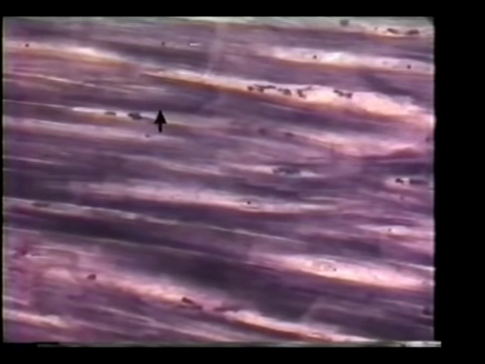We'll move the slide around a little bit. We can see a lot more of the nuclei. Here's a nucleus here, intercalated disc here, several intercalated discs here and up in here. And all throughout this you have these up and down markings, which are the striations. So this is cardiac muscle tissue. This is found only in the heart.